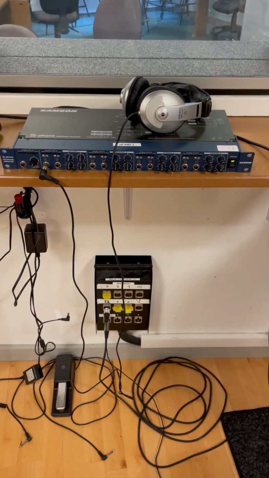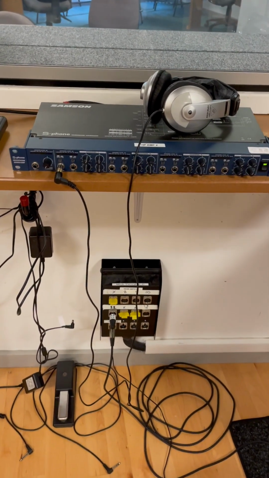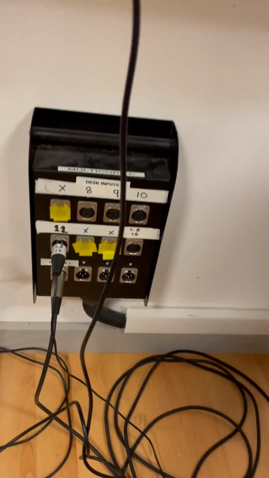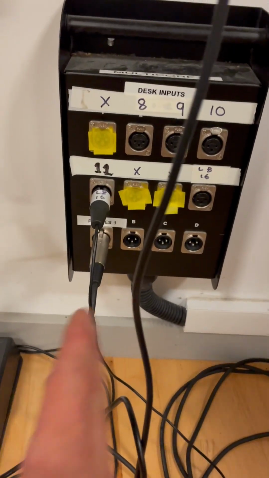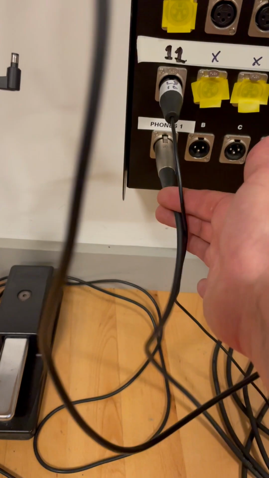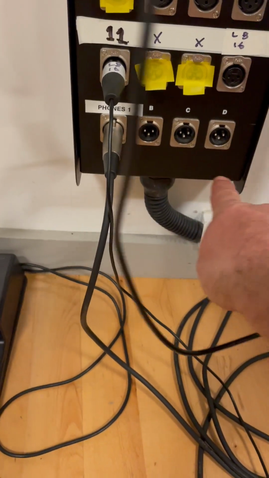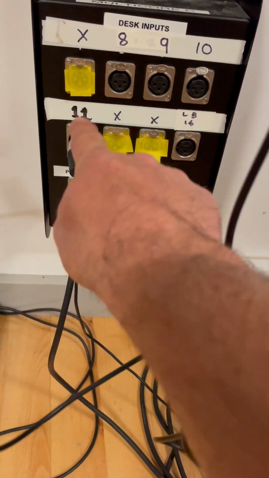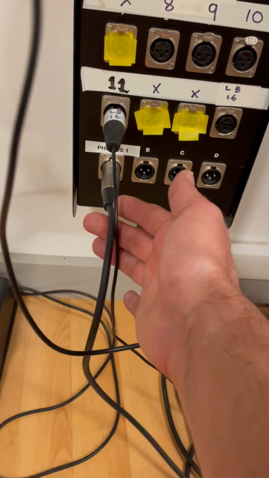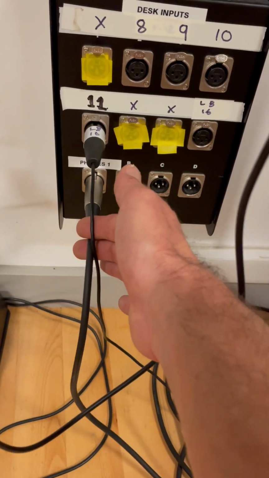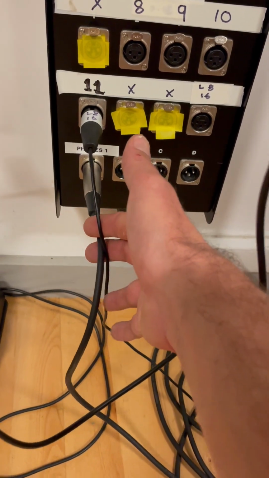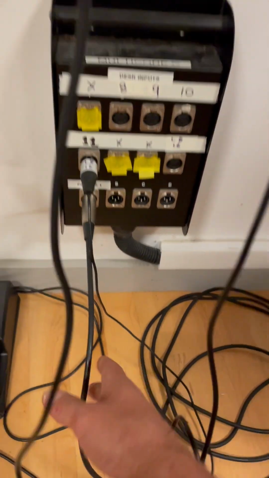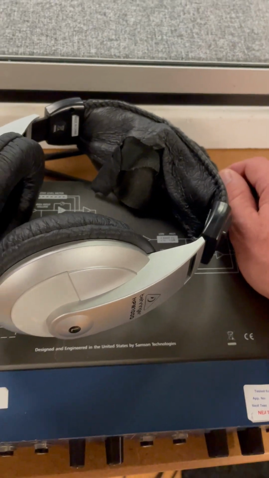So I'm back in the live room. This is the headphone amp that we use. It's connected to the wall box, but it's coming from an output. The bottom 4 connectors here are outputs. The ones above are my inputs. So the output from the mixing desk in the control room is connecting into the back of the headphone amp.